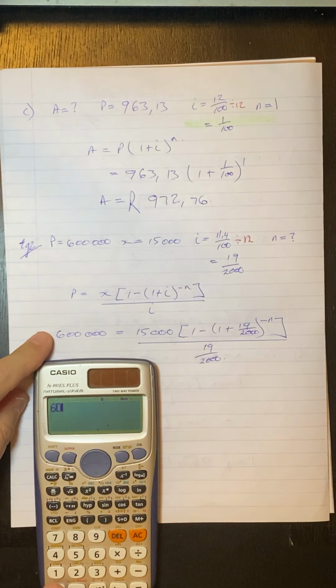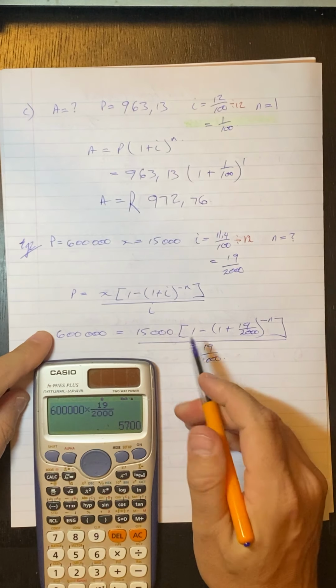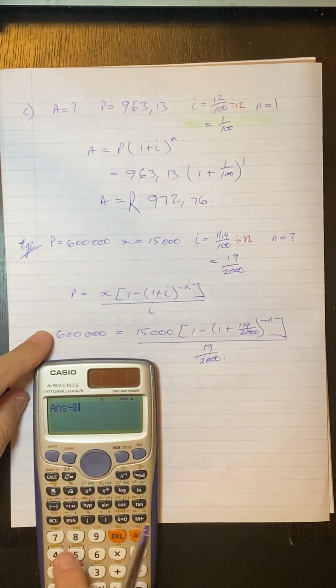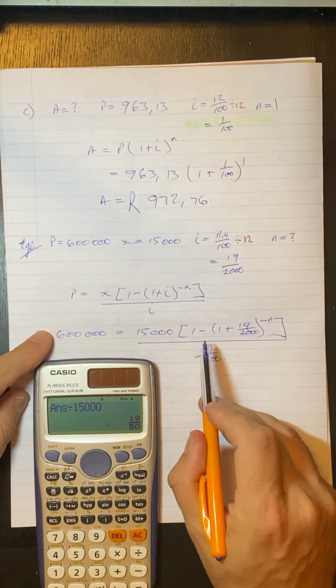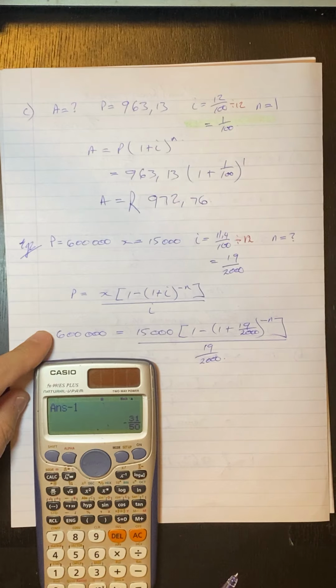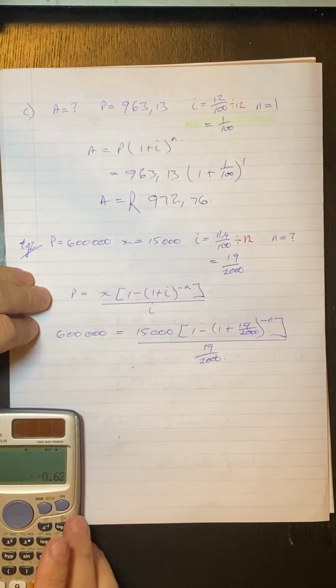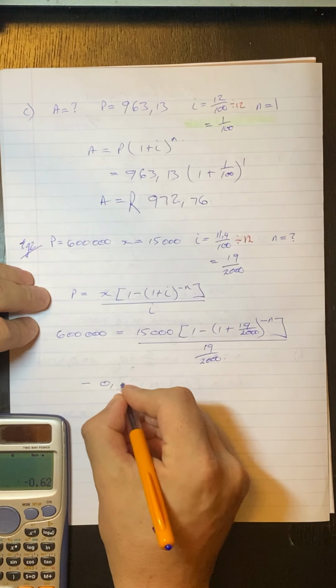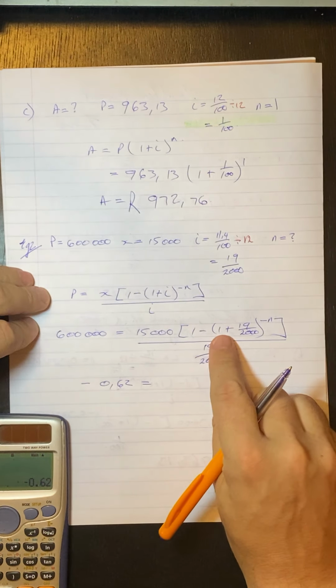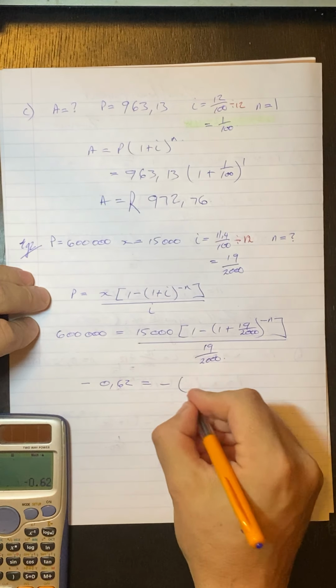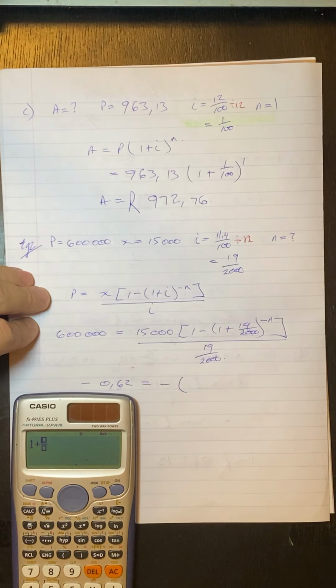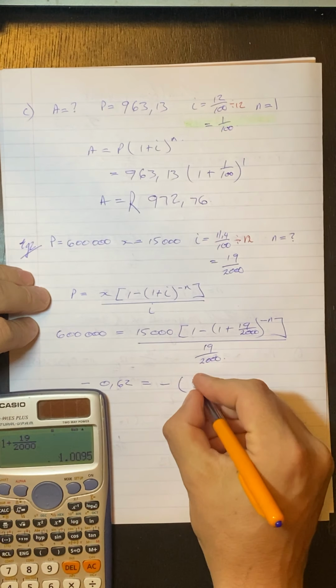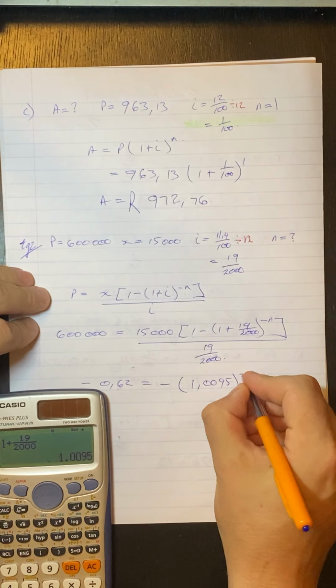First of all, I'm going to take this 600,000, multiply it by this. Okay, so now we got rid of that. Now I'm going to divide by 15,000. And now I'm going to subtract 1. Okay. So we get negative 0.62 is equal to, I'm just going to work out what this is here, and it's going to be a negative. So we've got 1 plus 19 over 2000, decimal 1.0095 to the minus n.